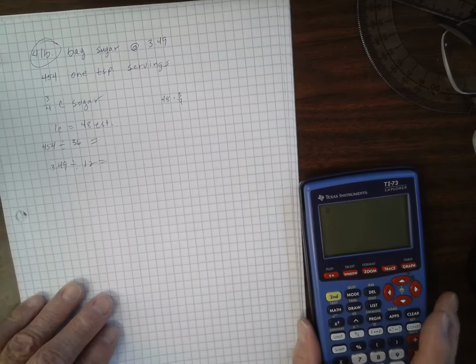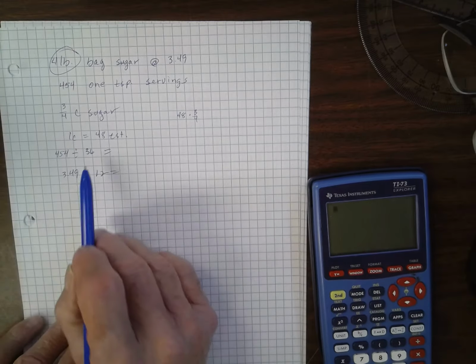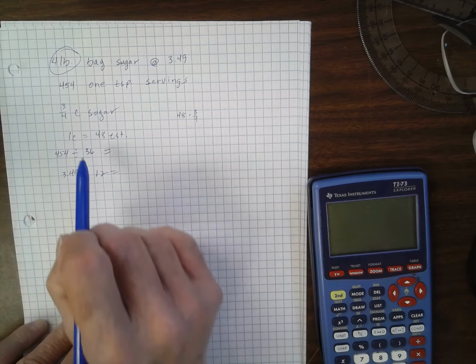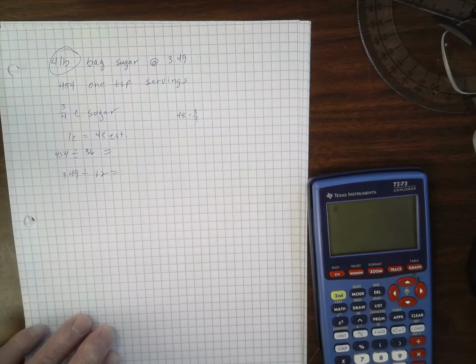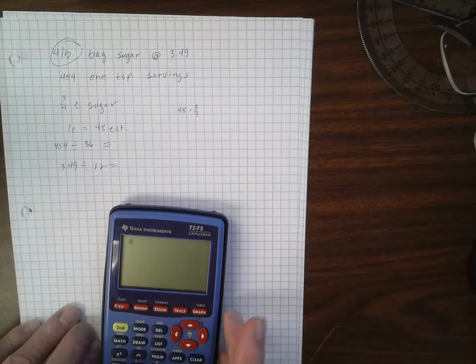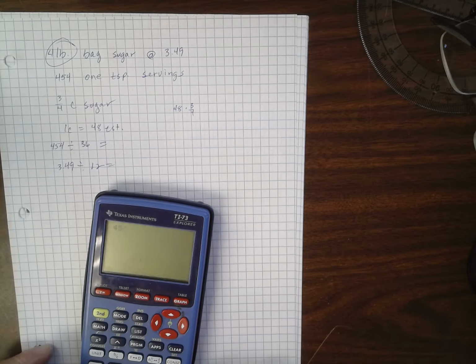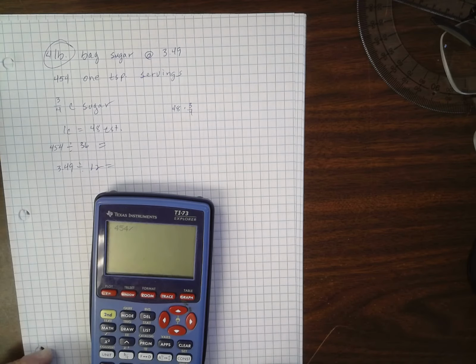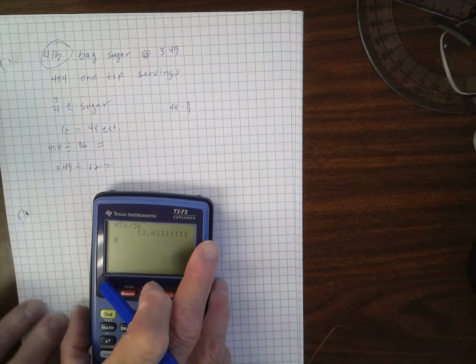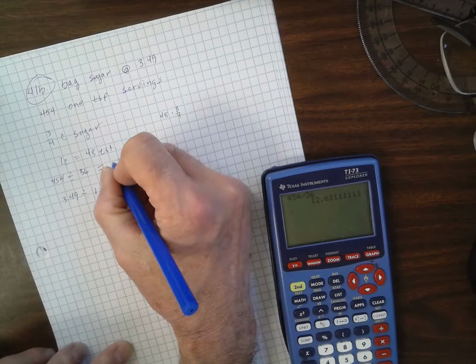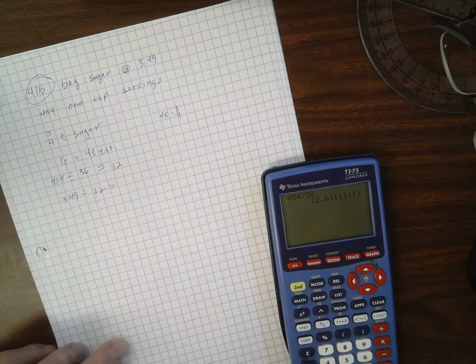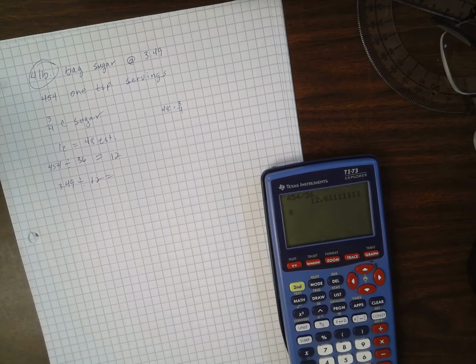Okay, so I know that each batch will use 36 teaspoonfuls of sugar. So I'm going to divide 454 by 36. And that's going to give me about 12.6. Let's say 12. I'm not going to make a 0.6 batch, okay?